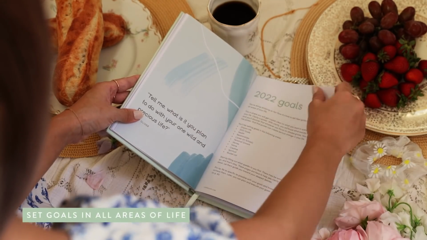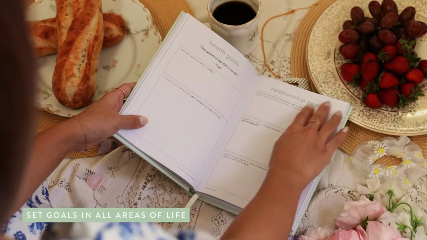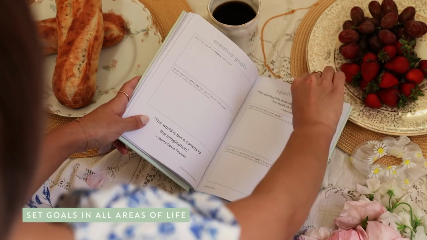The way the workbook is structured is there's a section on setting your goals for 2022, and it gets really detailed, where I ask you to consider your goals in all the different areas of your life, like your health goals, career goals, personal growth, and all these different areas. The reason why I like to do that is that we often forget about thinking about all the areas of our life, and so we only set goals on what's top of mind.